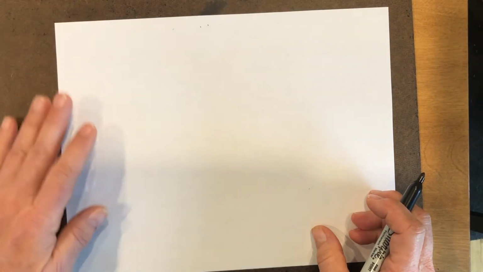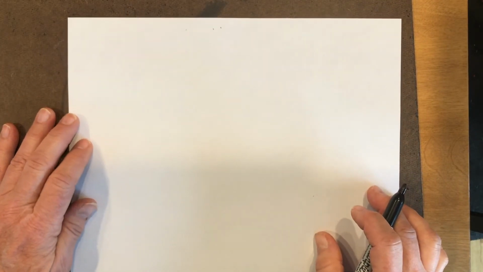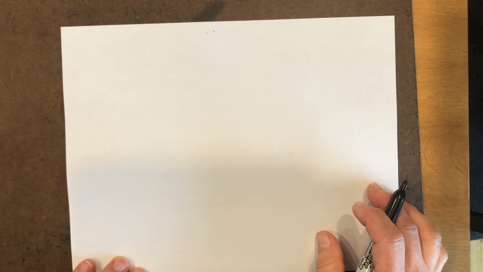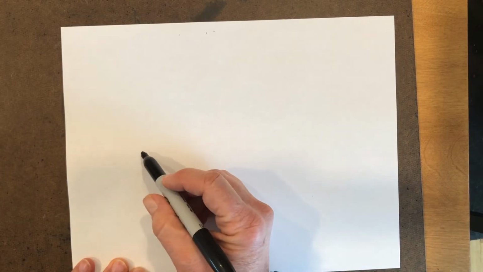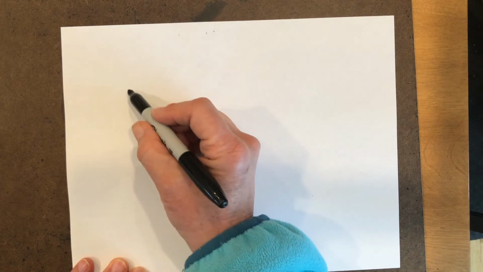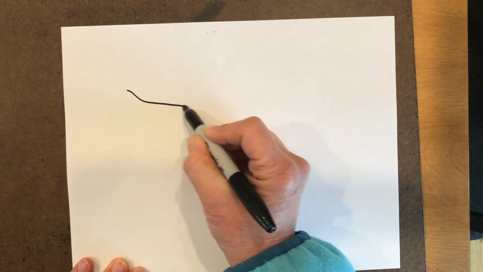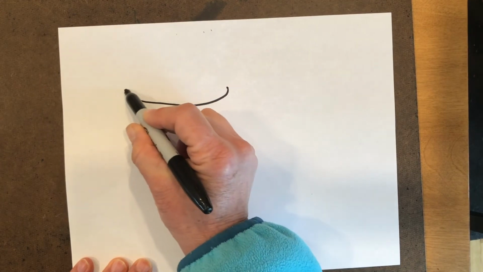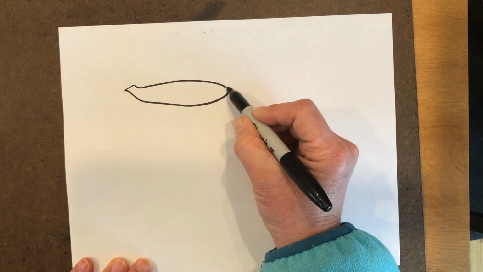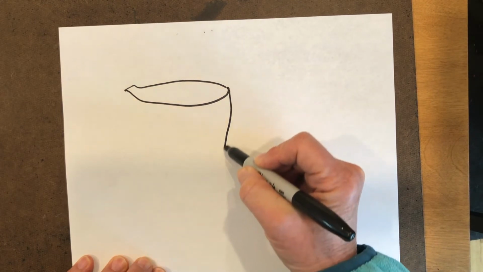So let's just start with something simple. Let's do still life. For still life, objects that are still, I'm just going to look around my house and notice that I have a picture sitting on one of my shelves, and it kind of looks like this.